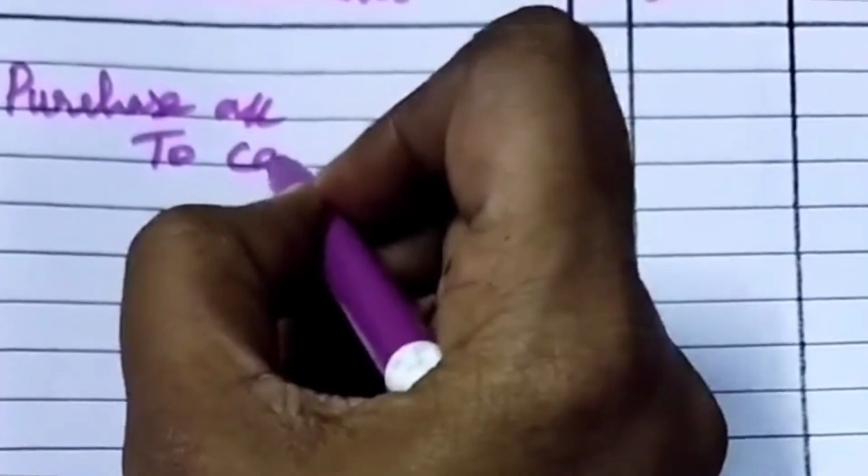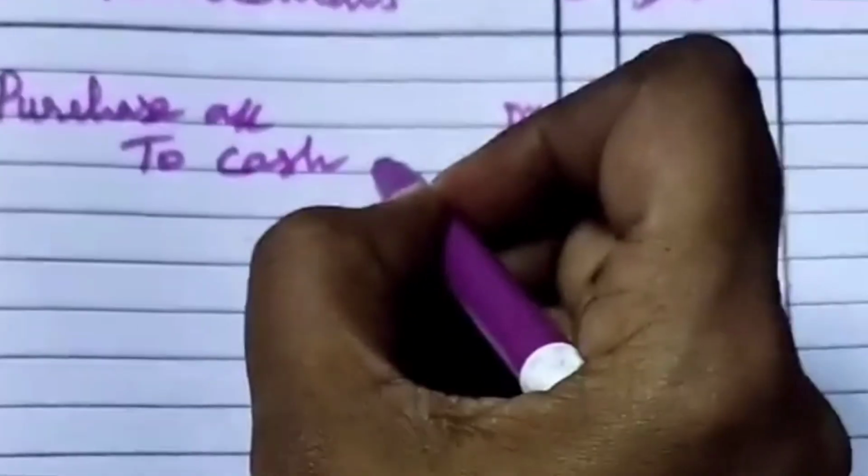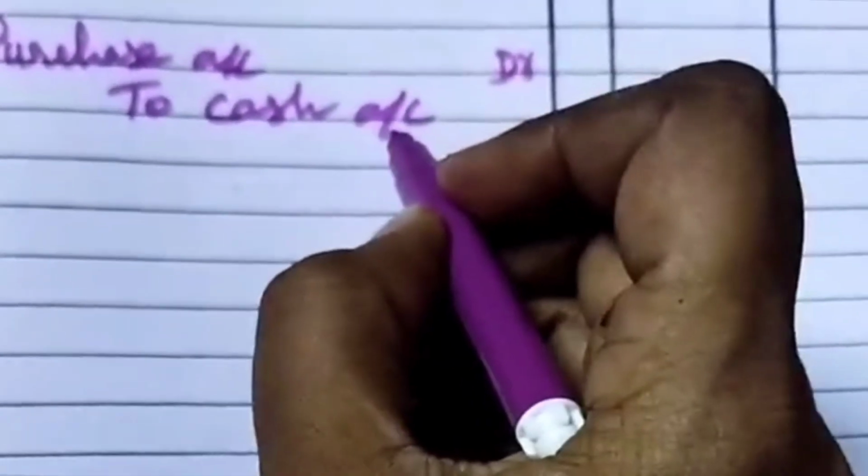That is purchase account debtor to cash account, because goods are coming inside, cash is going out.